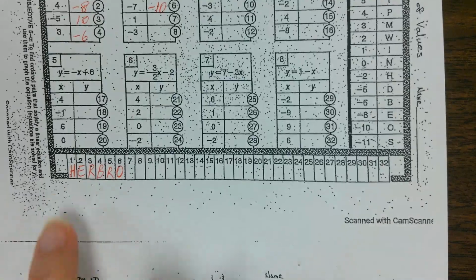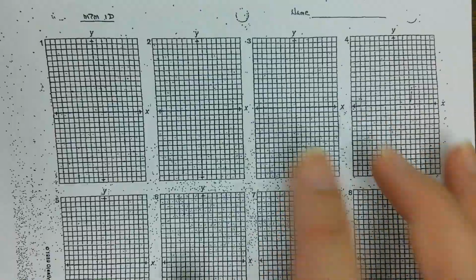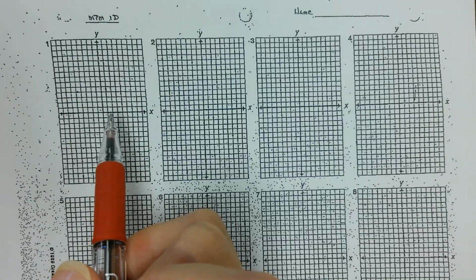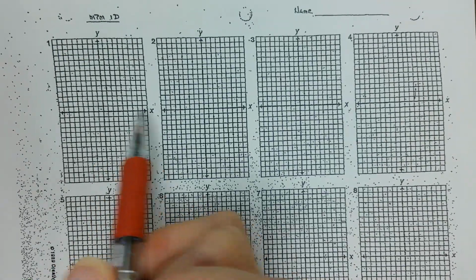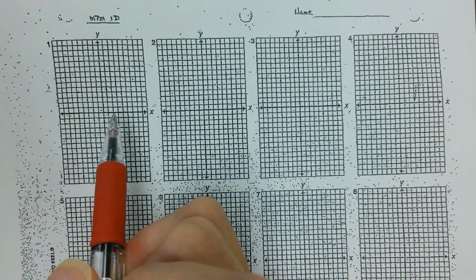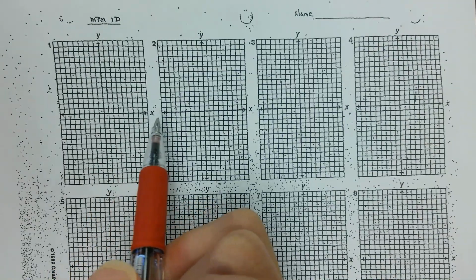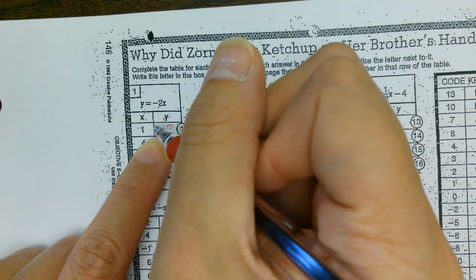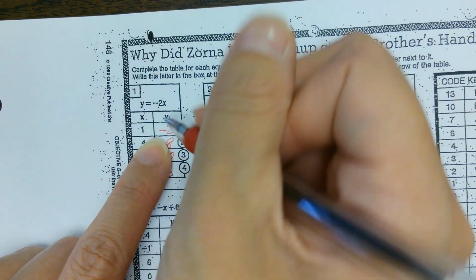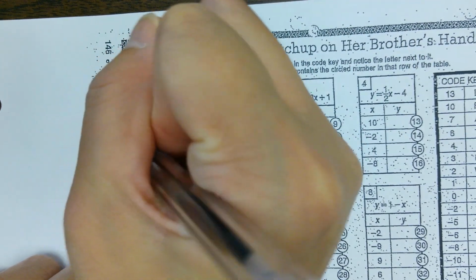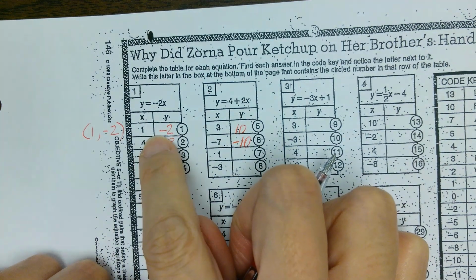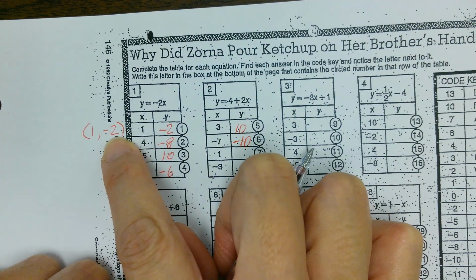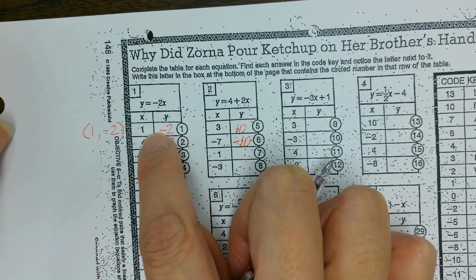After you do that, on the bottom you see there are grids. I don't need you guys to write down numbers 1, 2, 3, 4, 5. I don't need you to label it. Just consider every one box is 1. So here, these are coordinates. For the first graph right here, 1, negative 2, this is a coordinate. You can write it as a table. You can also write it as a coordinate. So this is a point.